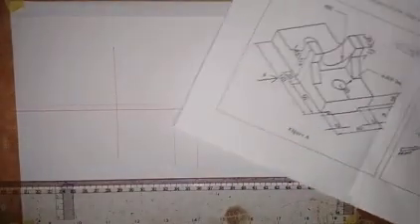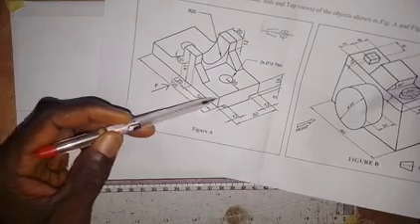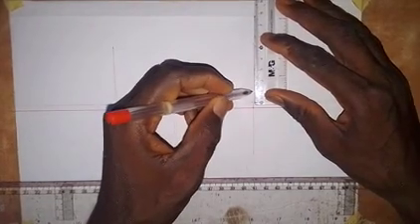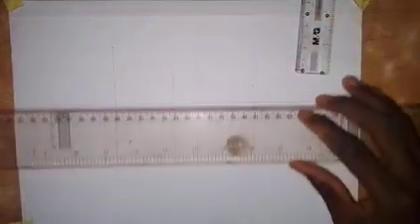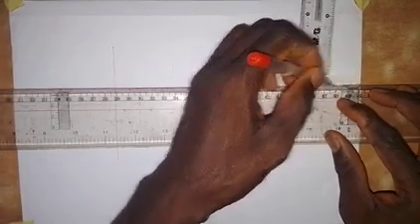Then the next thing we have here is that the distance from here to here is 15. So we take 15 millimeters again. From where that 5 ended, we take 15 millimeters up, and we draw a horizontal line all through. Okay, so we have that.